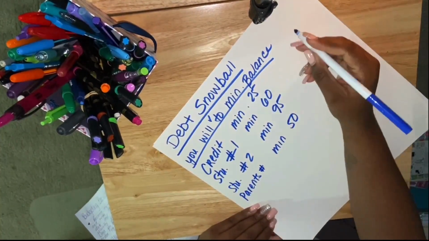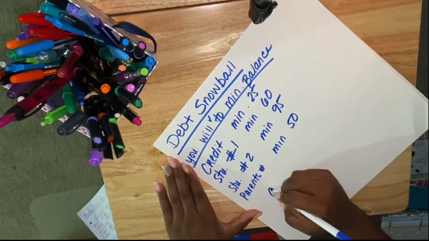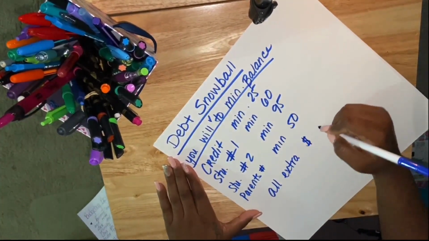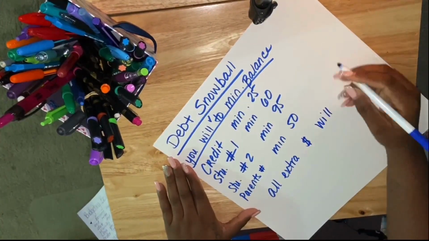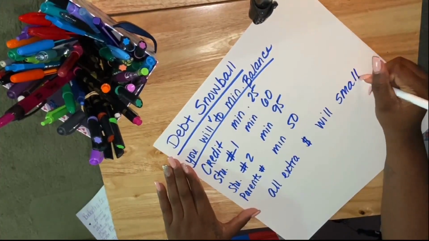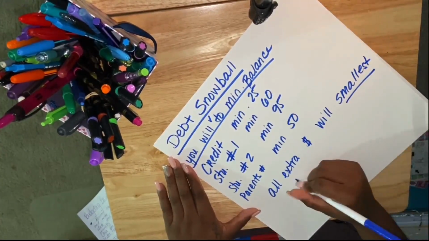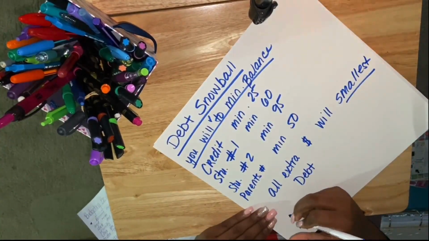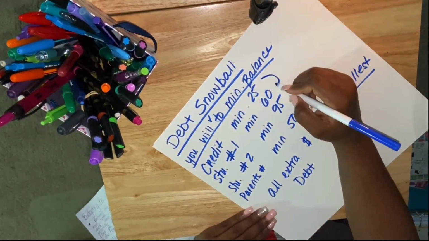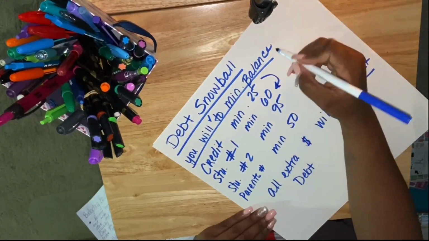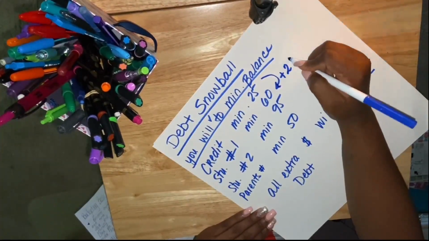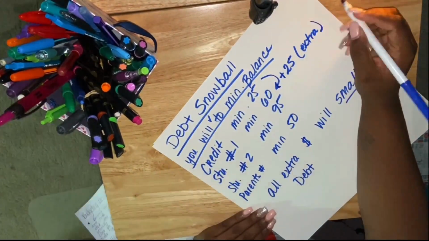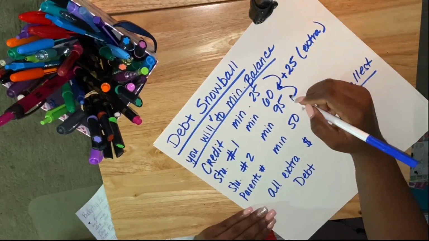So you will continue to pay these every month, but all extra money will go towards your smallest debt. And once you pay off your smallest debt, you'll move on to the next one, and you'll continue to pay the $60 plus the $25 and all extra money. And you just keep going and building your snowball.